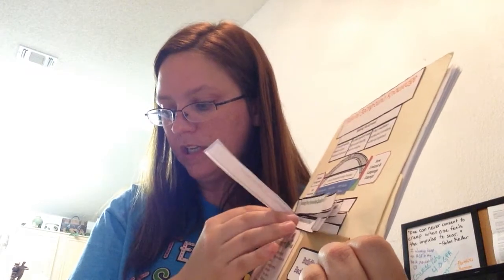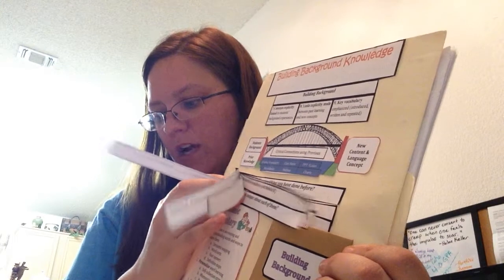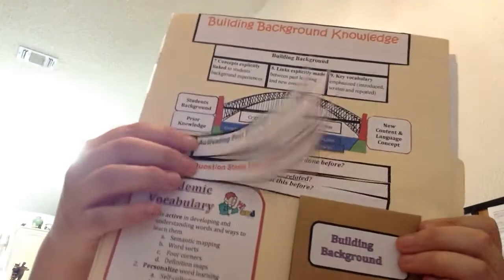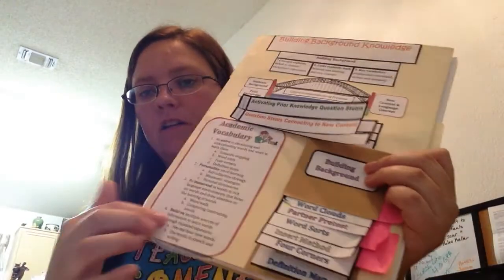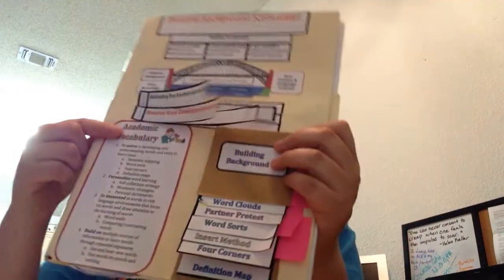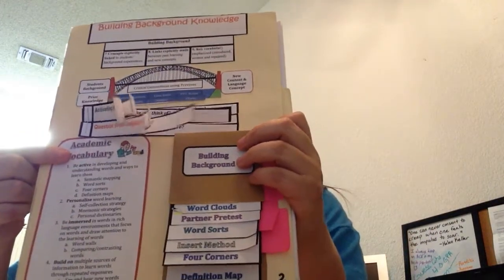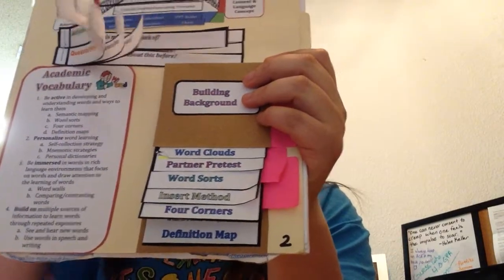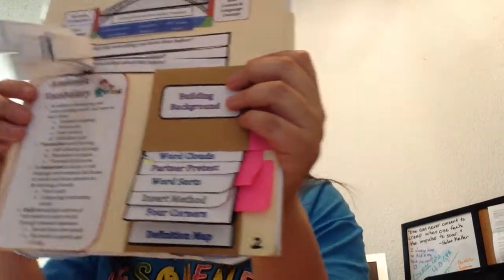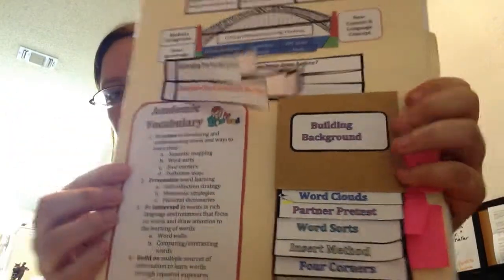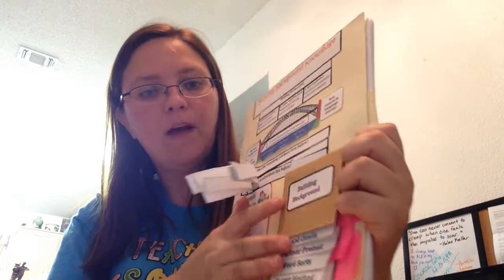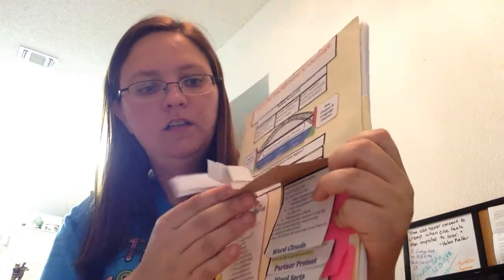Then the orange, it says it's red, but it's orange, is for connecting the new content. So this question is, what is unique about each of them? And then down here, this red box is going to help me when I'm trying to develop academic vocabulary with ESL students. This is one of the most difficult areas for ESL students. Okay, then we've got building background.